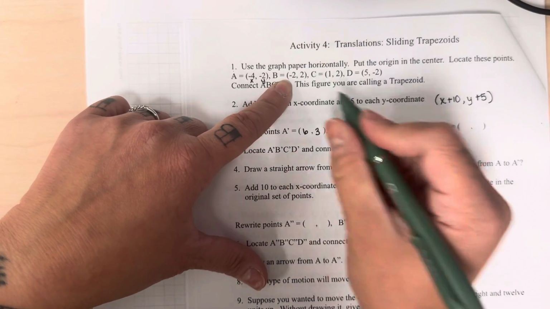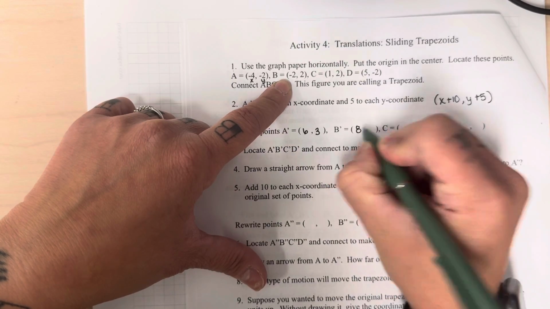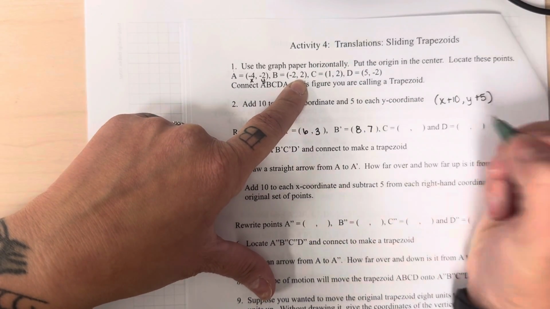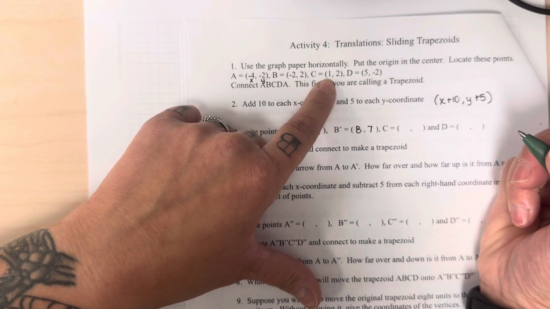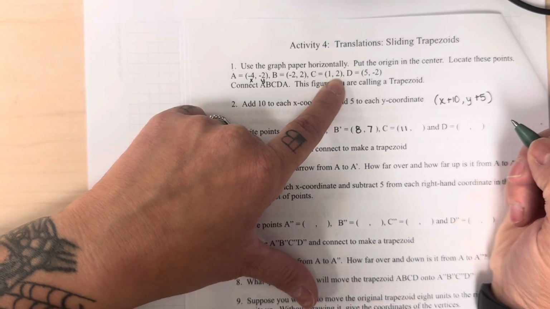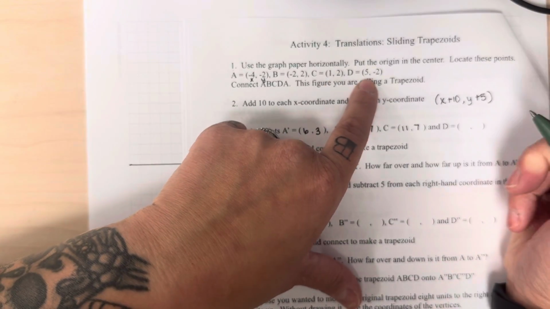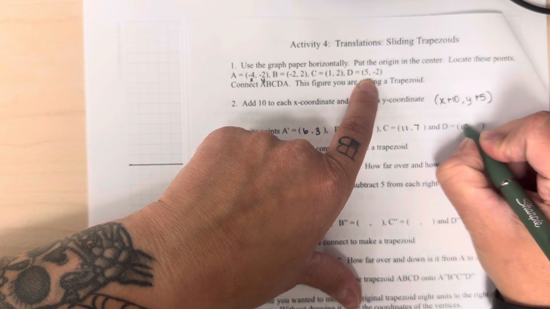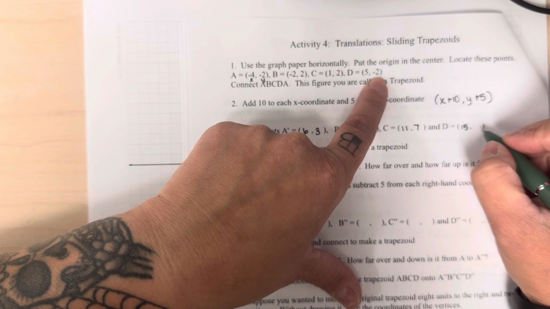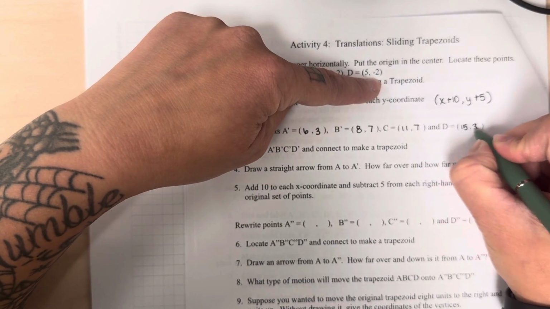B is -2, -2 plus 10 is a +8, and 5 plus 2 is 7. C, 10 plus 1 is 11, 5 plus 2 is 7. D, 5 plus 10 is 15, and 5 plus -2 is +3.